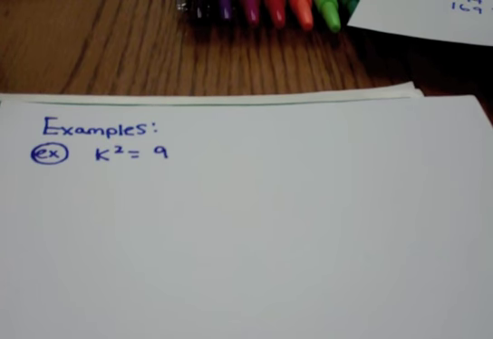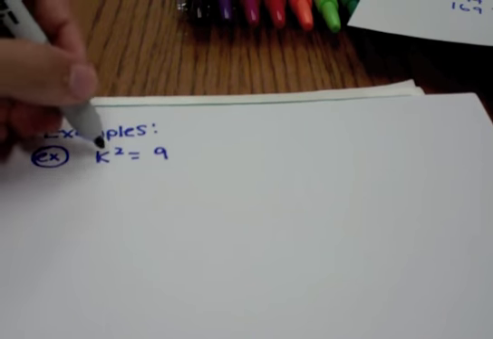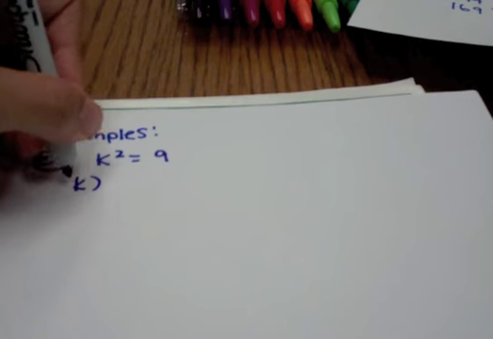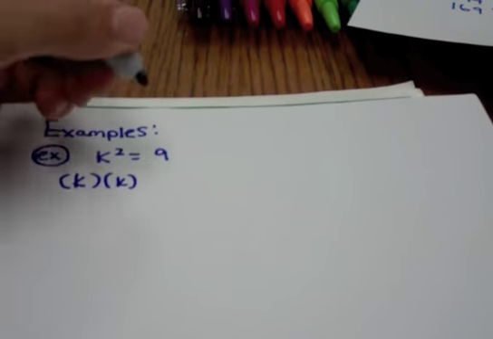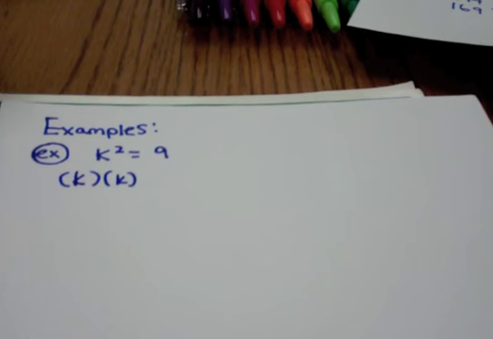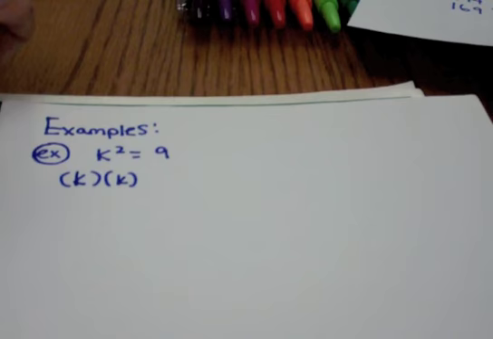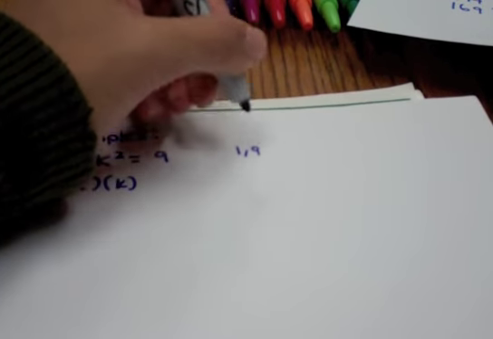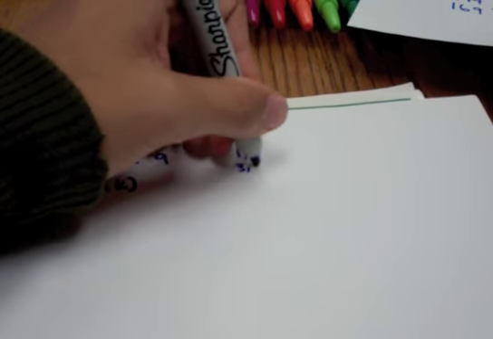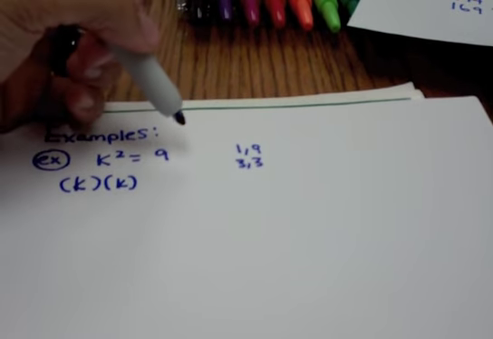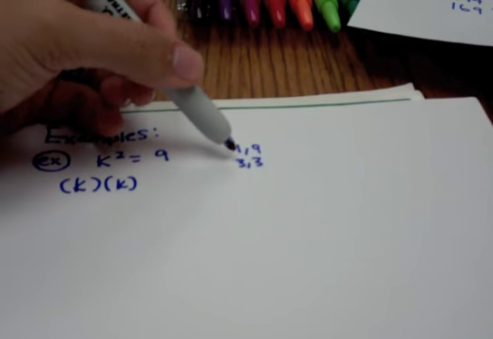So for this one, I have to ask myself, k squared is going to be k times k. So I need two numbers that multiply to give me a positive 9, and they have to be the same. So a number multiplied by itself, that'll give me positive 9. So I'm going to think about the factors of 9, which are 1 and 9 and 3 and 3. So obviously, since we're looking for a number that you multiply by itself, we'll use 3 and 3 in this case.